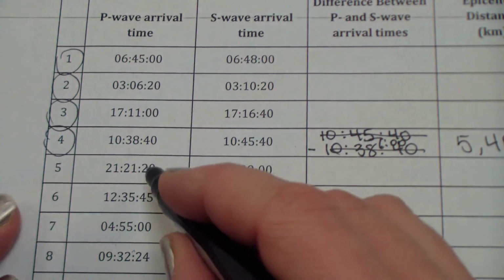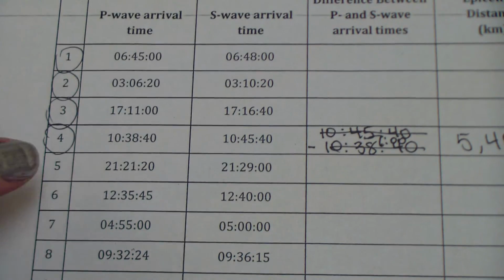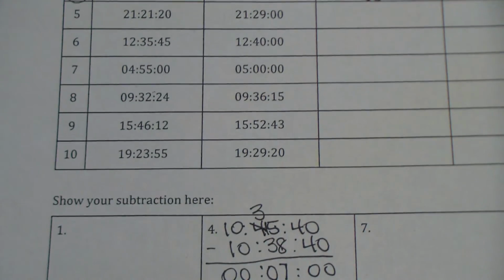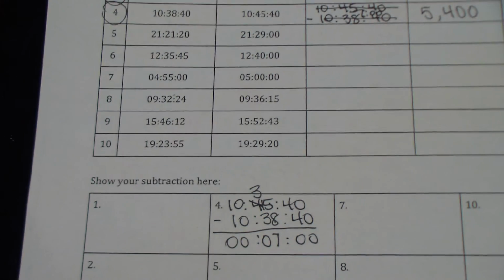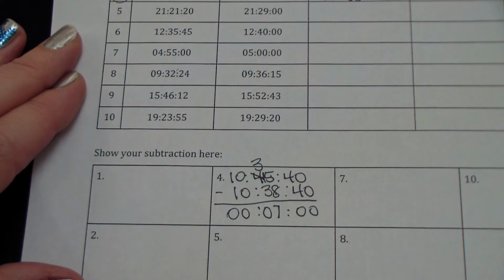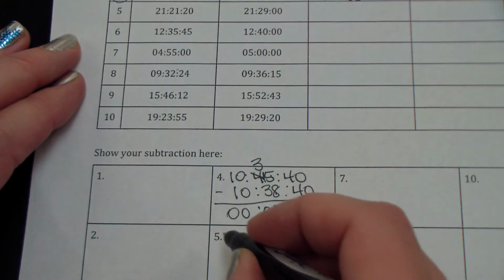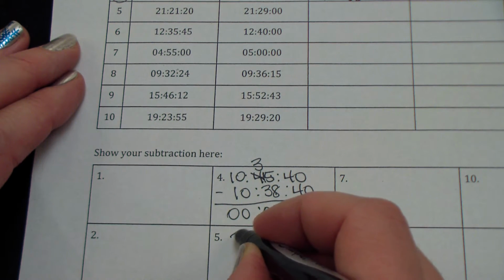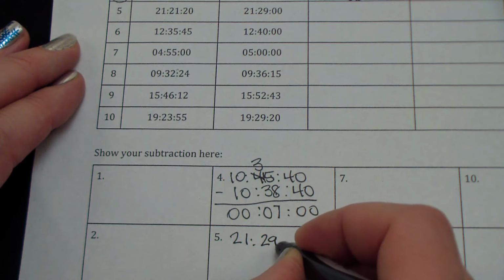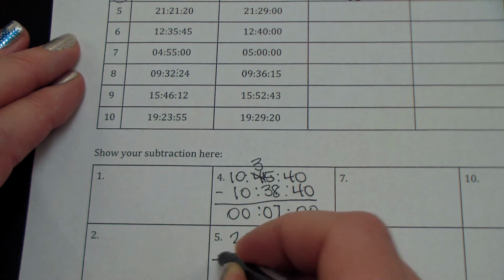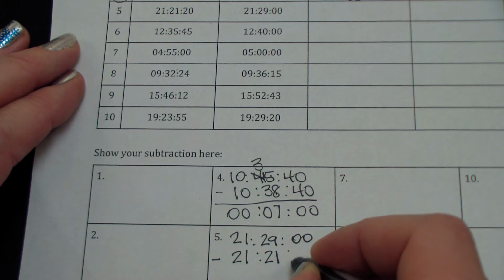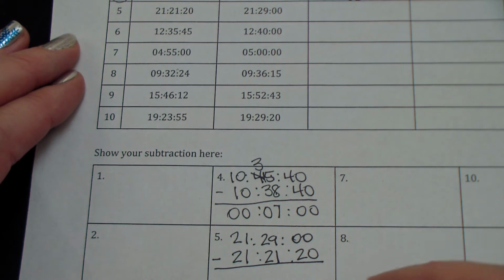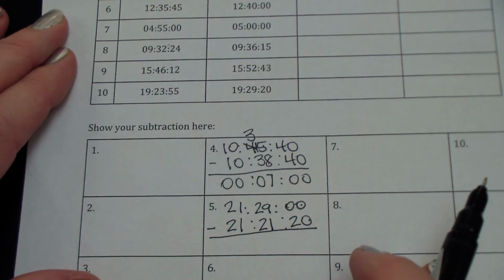Some students were getting a little bit confused with number 5 for the time. I'm going to do that one for you. I'm going to zoom out here a little bit. So number 5, my time for my S wave is 21:29:00 minus 21:21:20. The problem here is that I cannot subtract 0 minus 20, right?